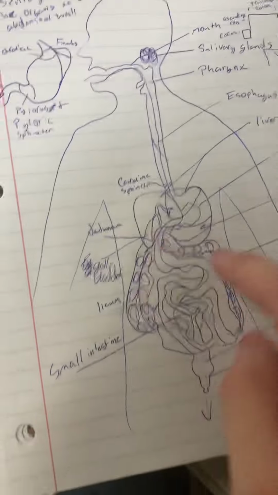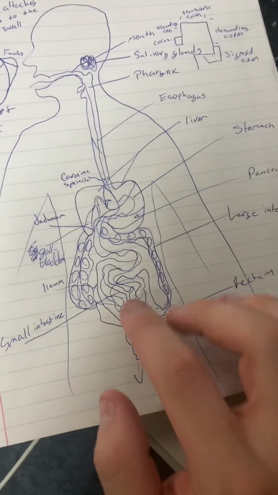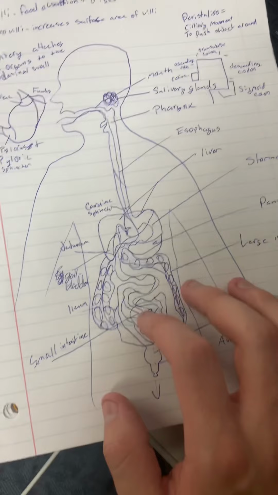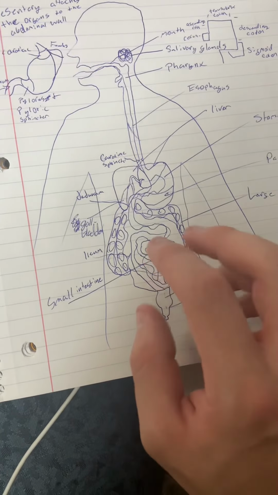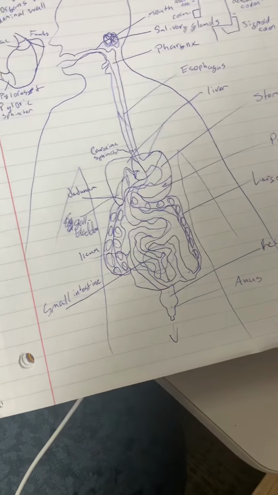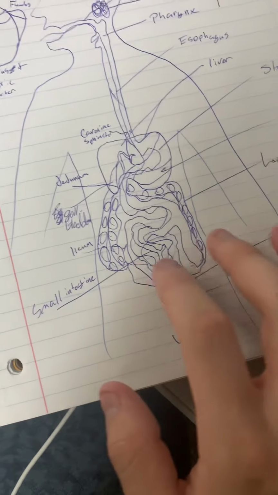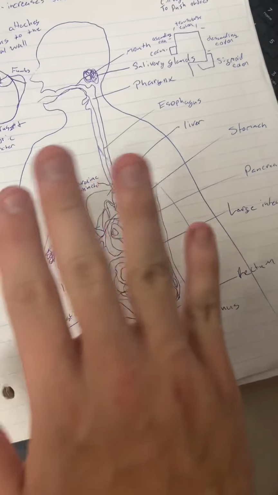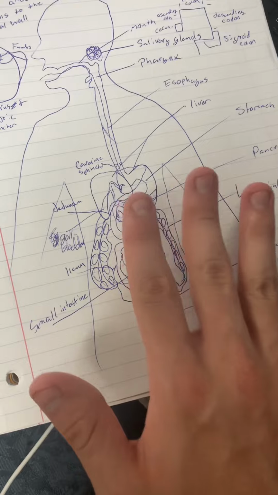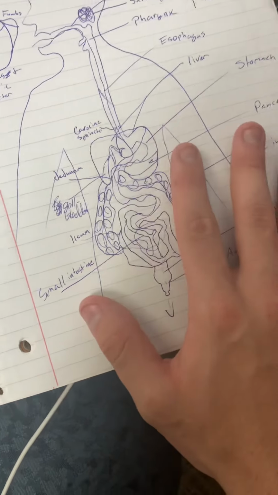Then we talk about the villi. The villi is used for absorption of the food and digestive secretions inside of the small intestine, as well as the villi, or the microvilli, increase the surface area for that. And then we have our mesentery, which attaches all of this to the transverse abdominal tissue. And I believe that covers everything.